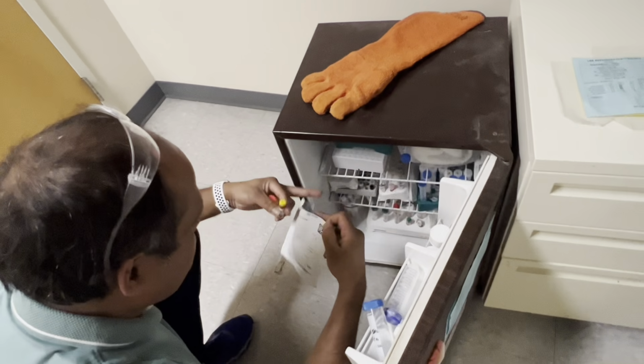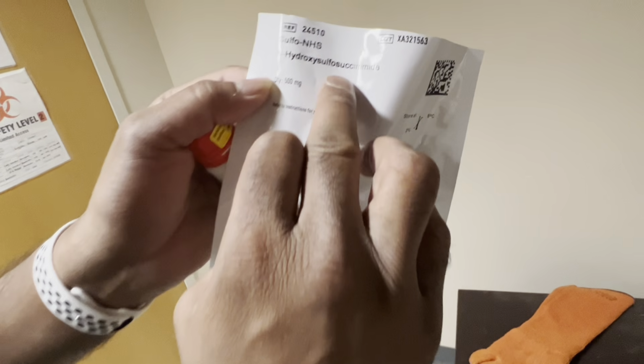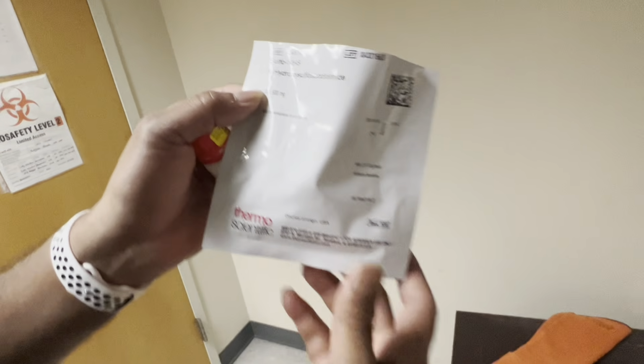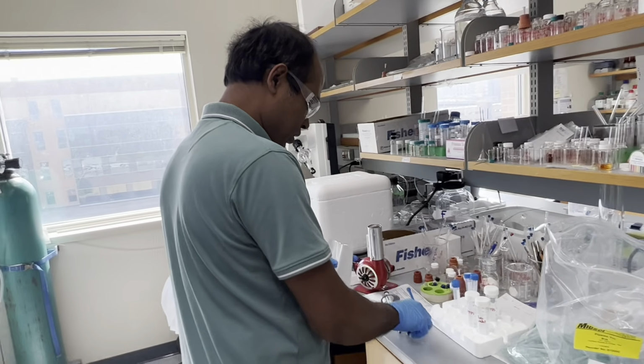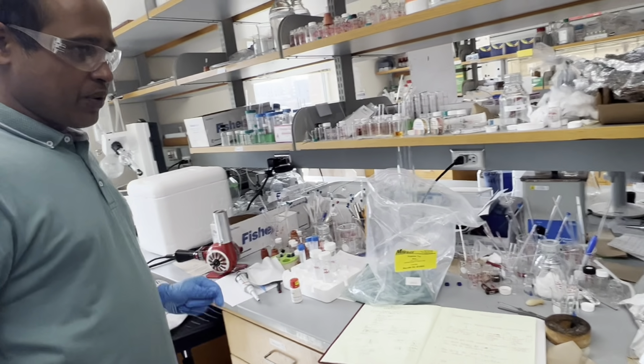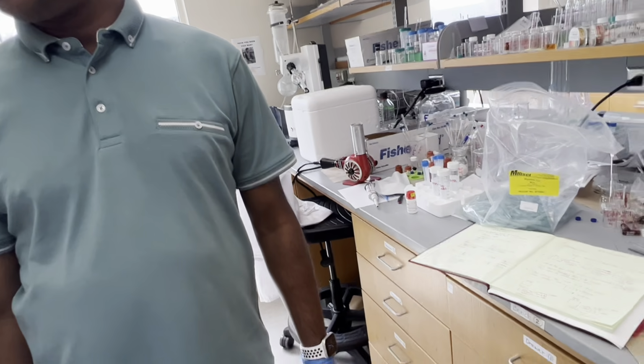We should have two of them. We are not sure. What are we looking for? The sulfo-NHS? Yes. So this is N-hydroxysulfosuccinimide. To make the solution a little acidic. Wait, isn't it already an acid to begin with? Yeah, it was, but to make sure.